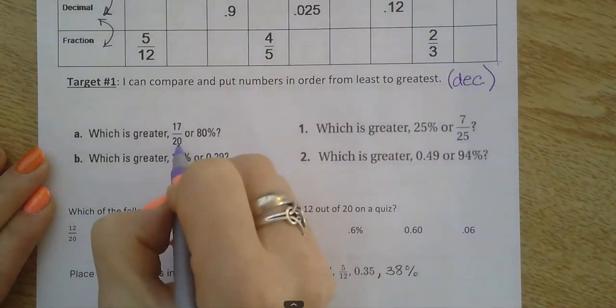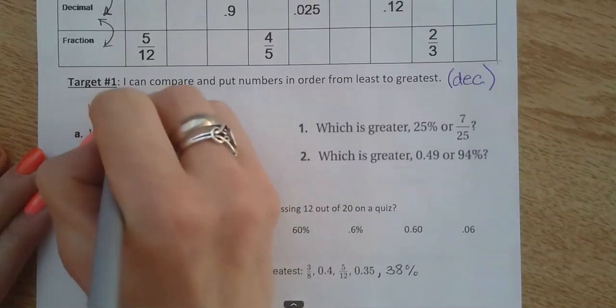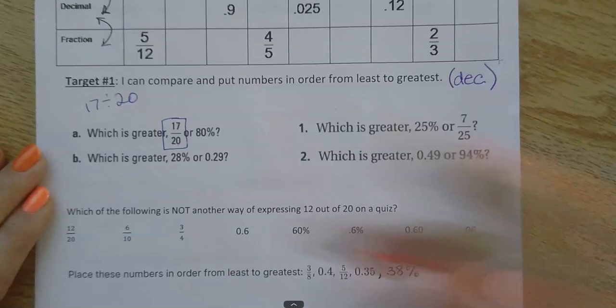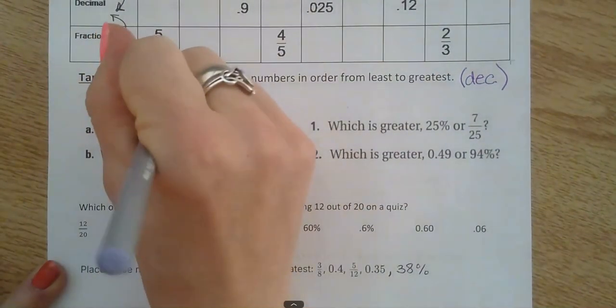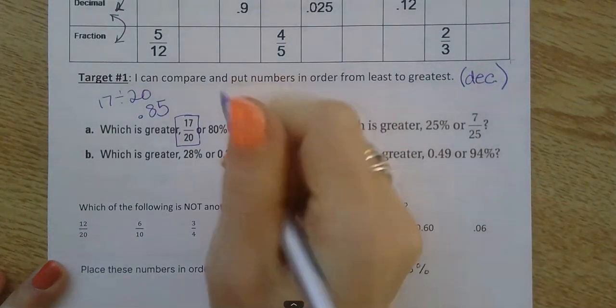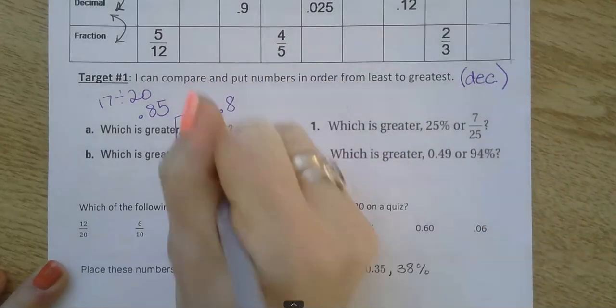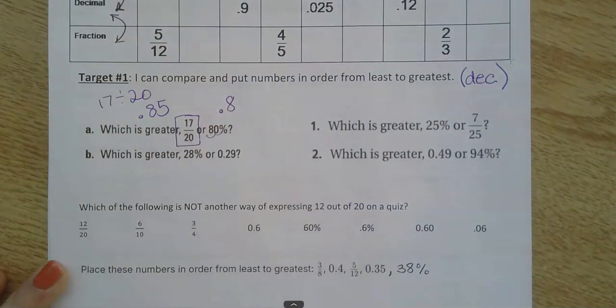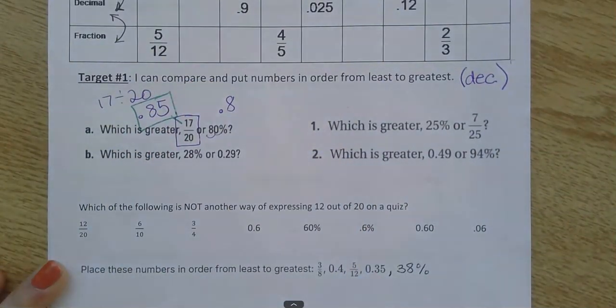So 17 over 20, well, I'm just going to type in 17 divided by 20 in my calculator. And I did that, and I got 0.85. And I have to turn 80% into a decimal, 0.8, right? Using the directions for what we just went over on the rest of this video. And then pick which one is larger. Well, 0.85 is larger, so that's 17 over 20.